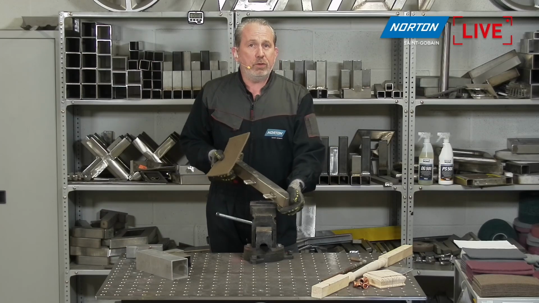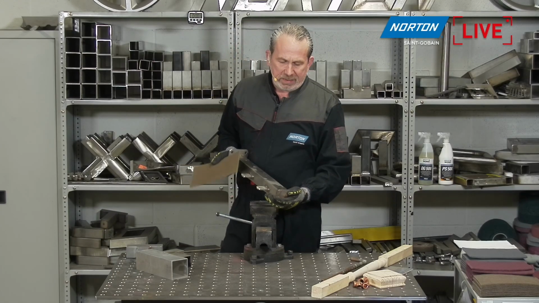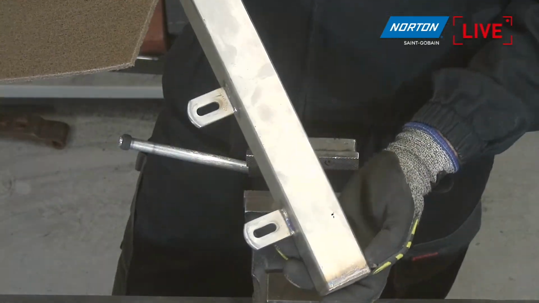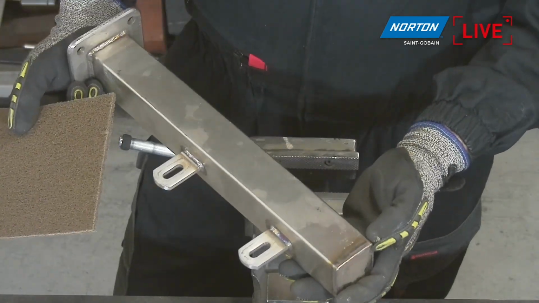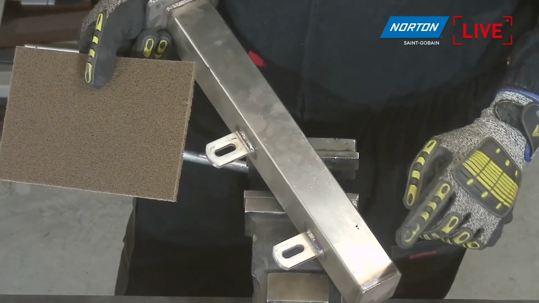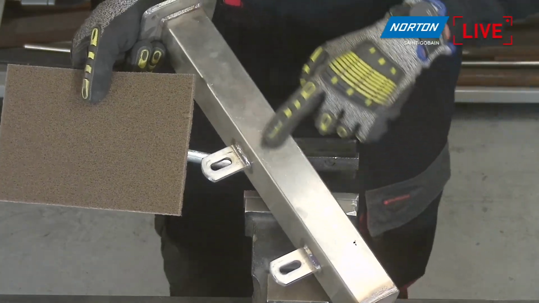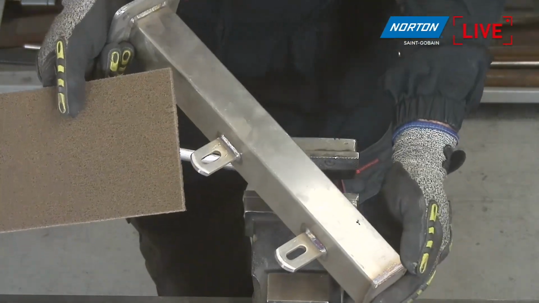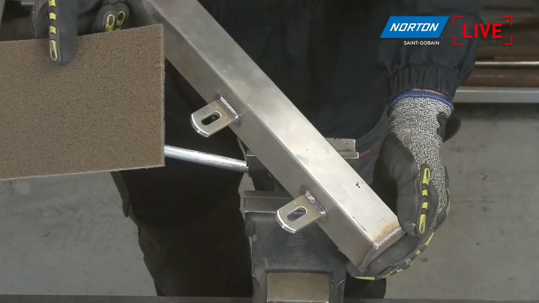Robin, what we're going to do then, we're going to have a look at sanding down this bit of stainless steel here. So this is like a welded piece of balustrade or fencing, and you can see we've got some weld burn at the end here. But we've also got lots of scratches on the surface here.